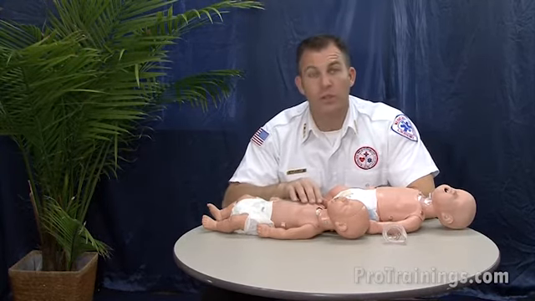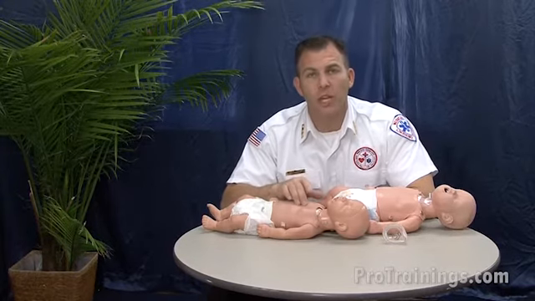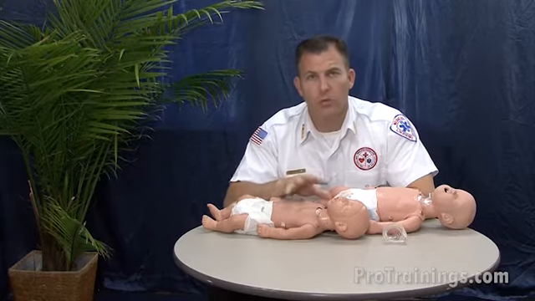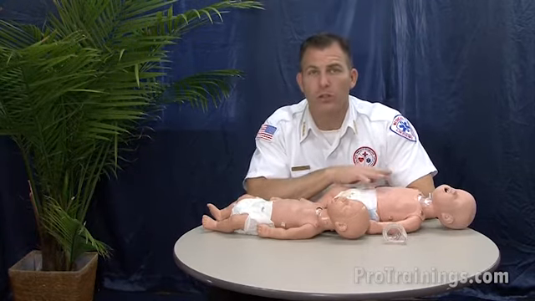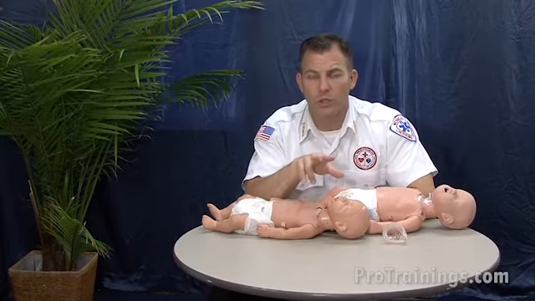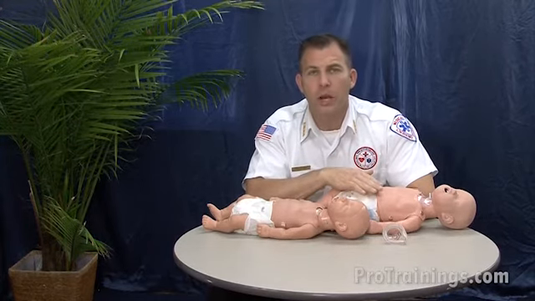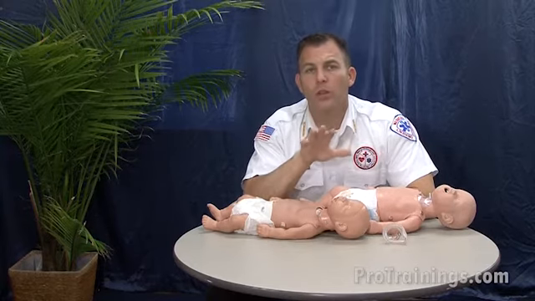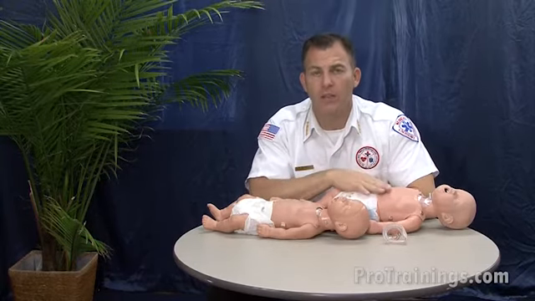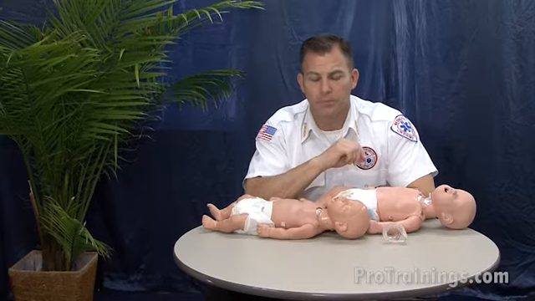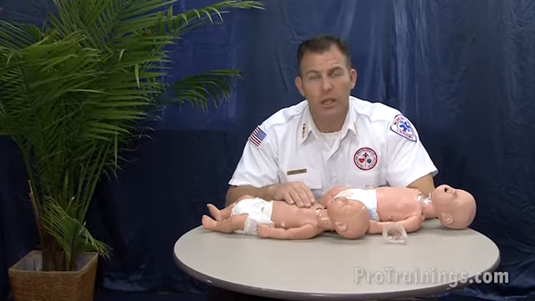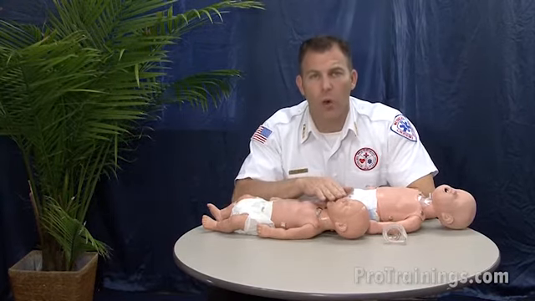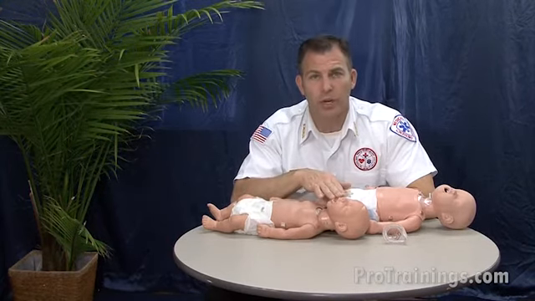But one of the biggest differences is that we're going to be doing a 3 compression to 1 respiration model for CPR. Remember, in the infant, we were doing 15 compressions to 2 breaths with 2 rescuer CPR and 30 compressions to 2 breaths with 1 rescuer CPR on the infant, child, and adult. Neonatal is 3 compressions to 1. That's fast. That's a lot of compressions and a lot of respirations.